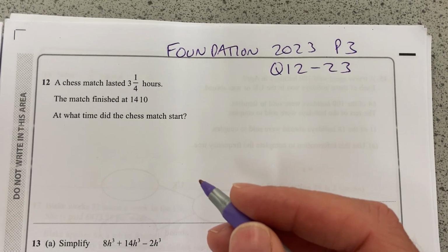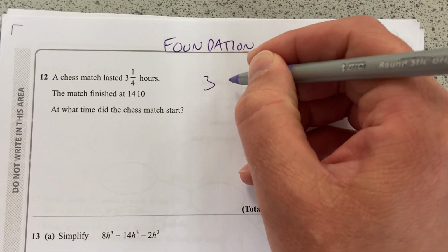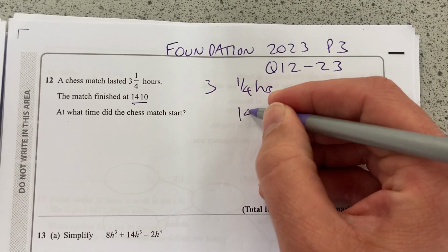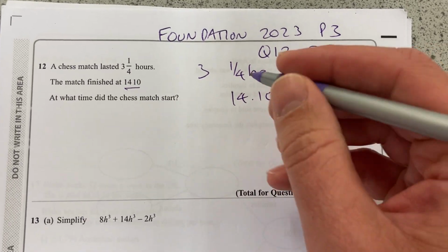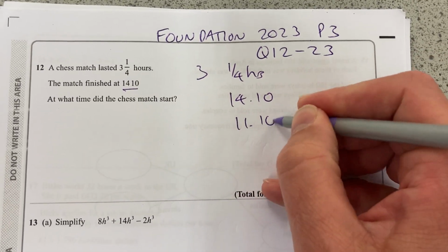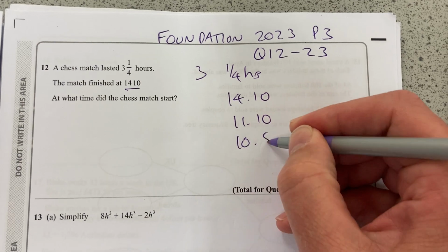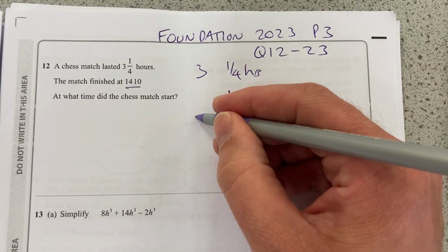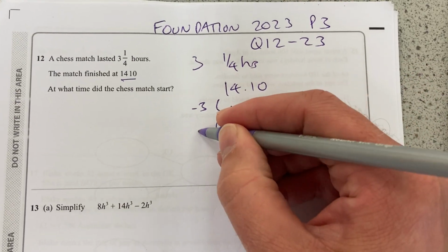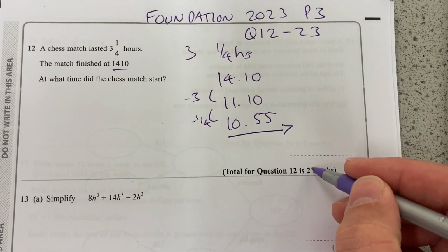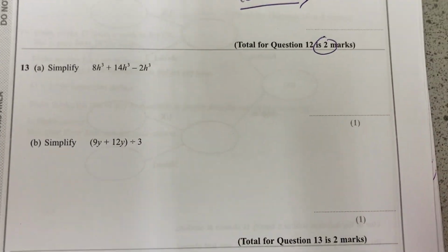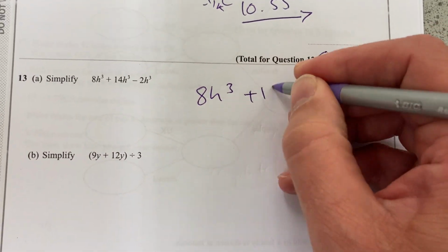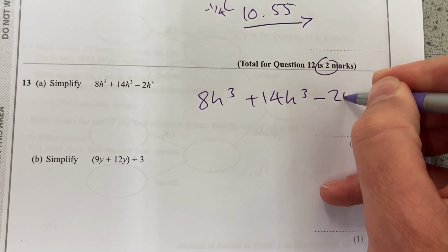Okay, question 12 says a chess match lasts 3¼ hours and it finished at 2:10. So if I go back 3 hours, I'd get 11:10, and then 15 minutes, I'd get 10:55. So 10:55 would be the answer. That's minus 3 hours and that's minus the quarter. Nice 2-mark question there.